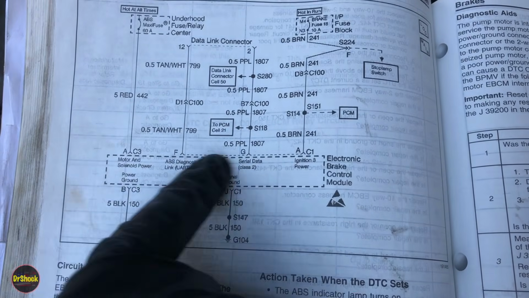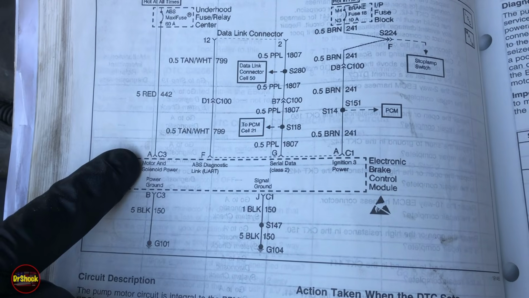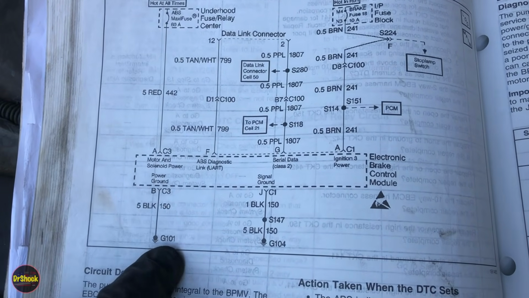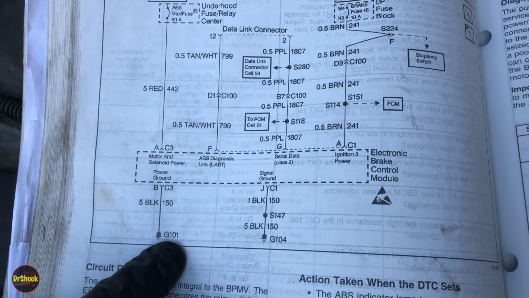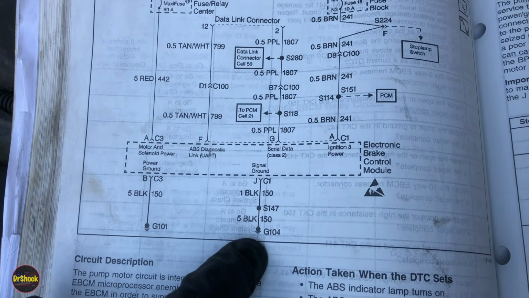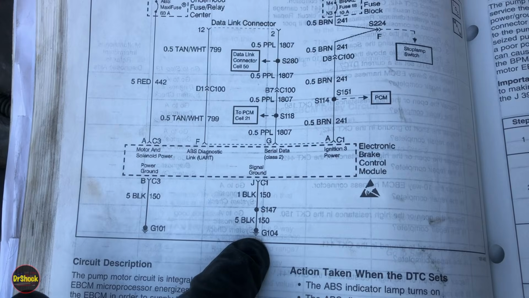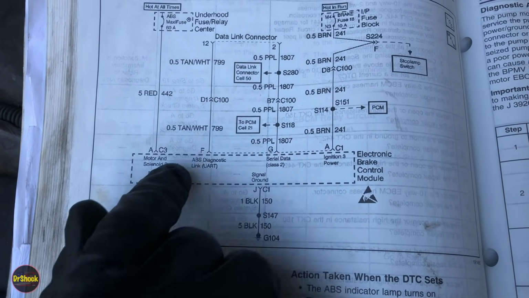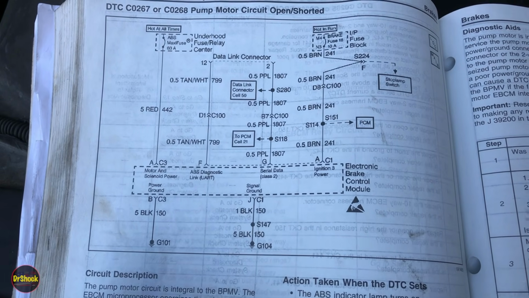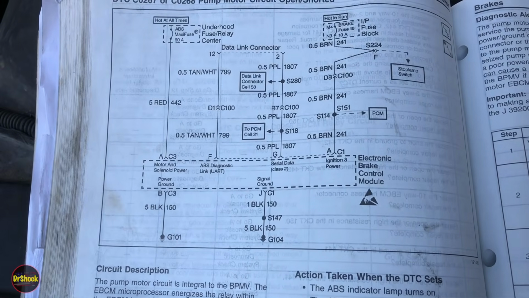And what's of interest here is we've got a connector C3 where we've got power coming in from this relay, and we've got ground going over to G101. And then the EBCM also has a signal ground that ends up going to G104. Now, if you're interested in what all these different grounds are for these old body style trucks, I'll link up in the upper corner, a little white circle with an eye in it. You can click on it and it'll show you one of the earlier videos I did about that. But our diagnosis is going to be checking this circuit.